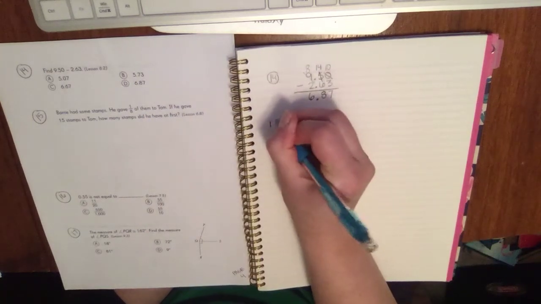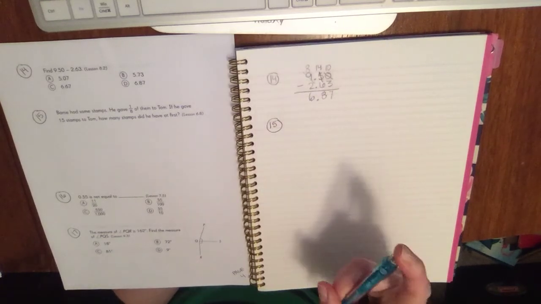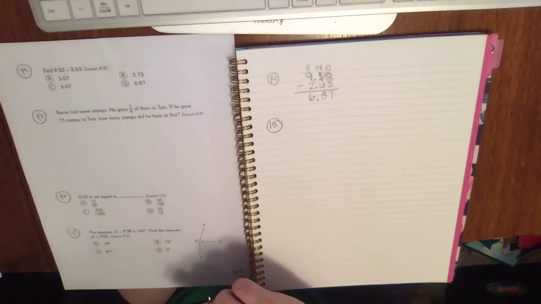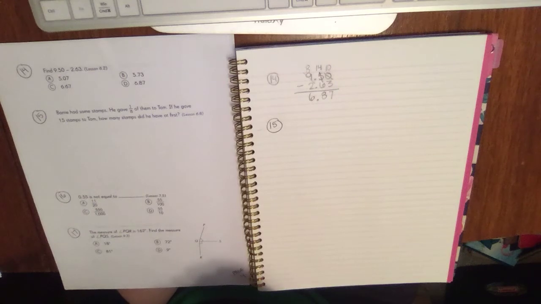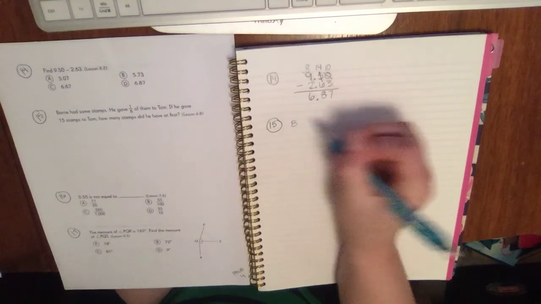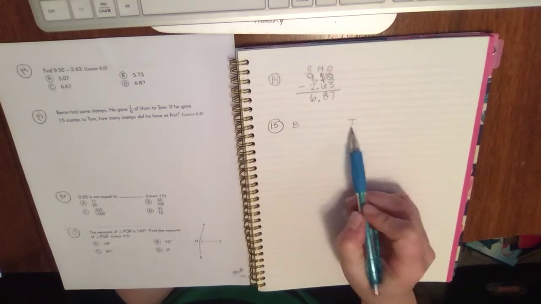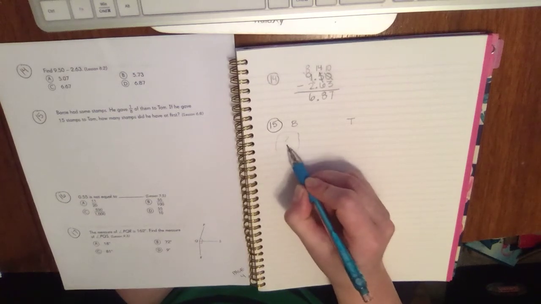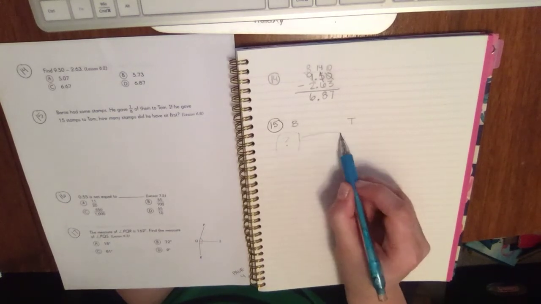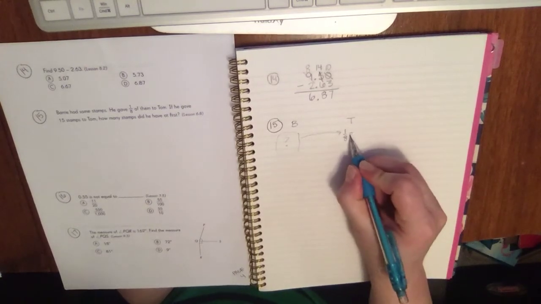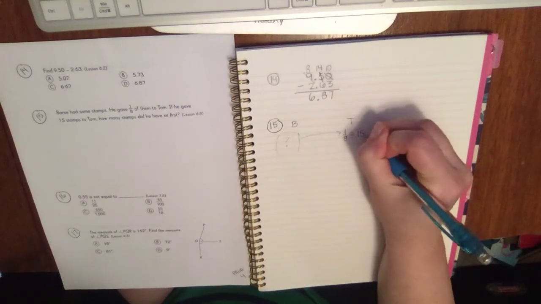All right, 15. Barry had some stamps. He gave an eighth of them to Tom. If he gave 15 stamps to Tom, how many stamps did he have at first? Okay, so let's think about it. We've got B and we've got T. That's Barry and Tom. Barry has a certain number. We don't know how many to start with exactly. And he gives an eighth of them to Tom. And that eighth is equal to 15 stamps.